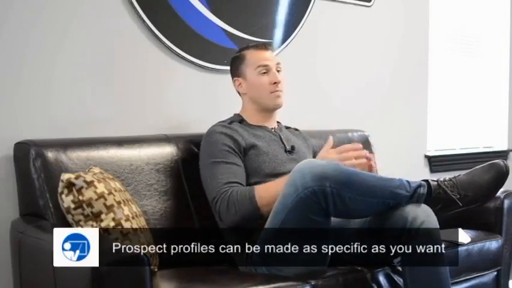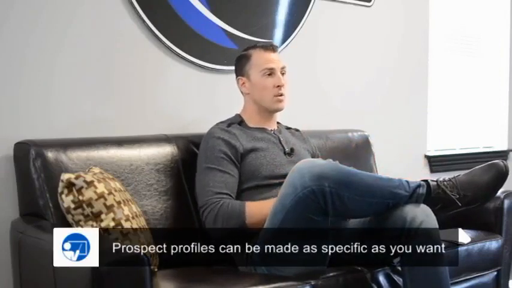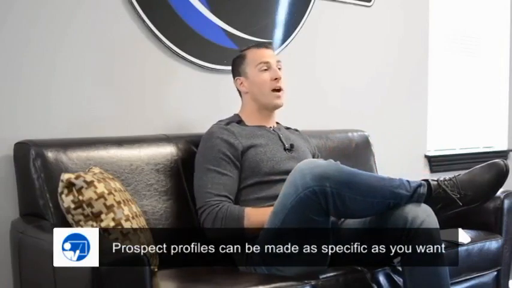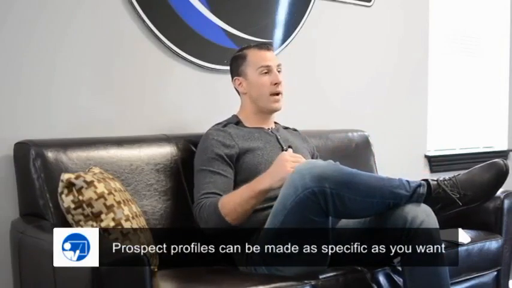And then if you need to expand on that, you could have multiple genders. So you could have a male and female for each of those. Some of those might be a male or a female as you go through. And if you have multiple offers, you're going to have the same prospect profiles for each of those stages for each offer that you have.